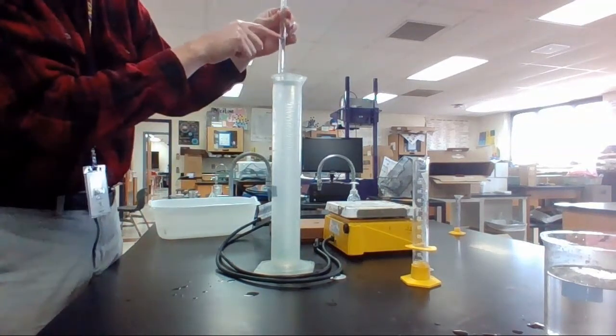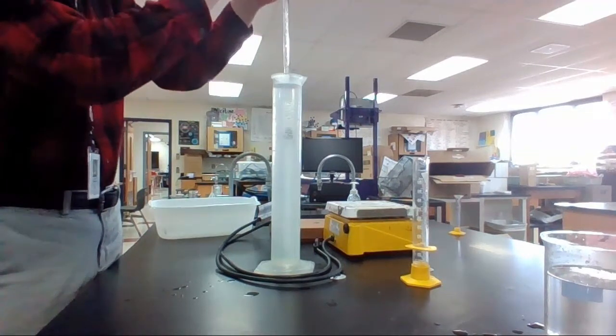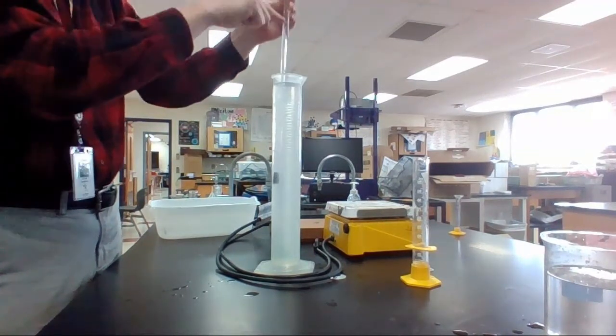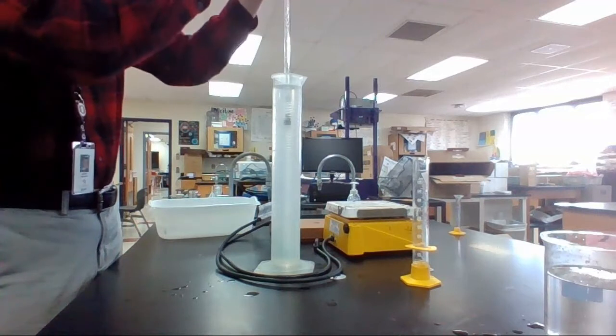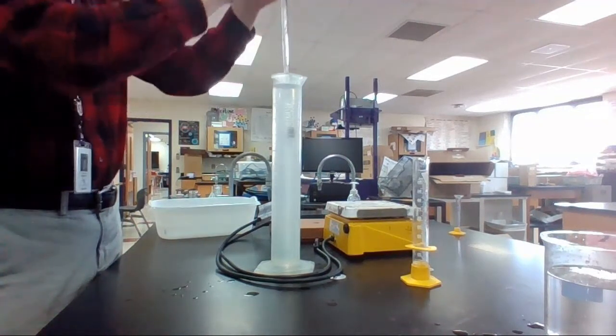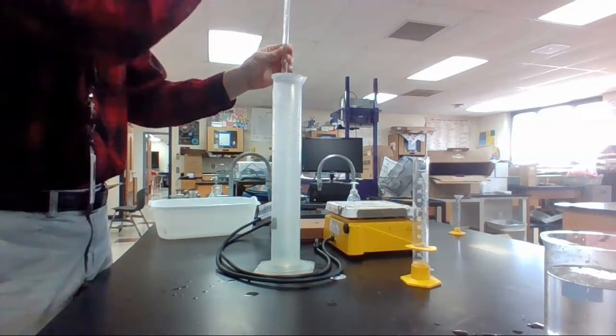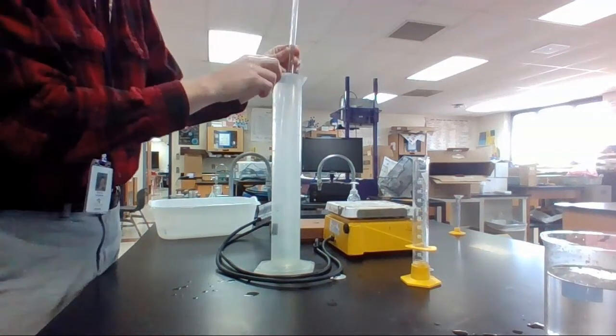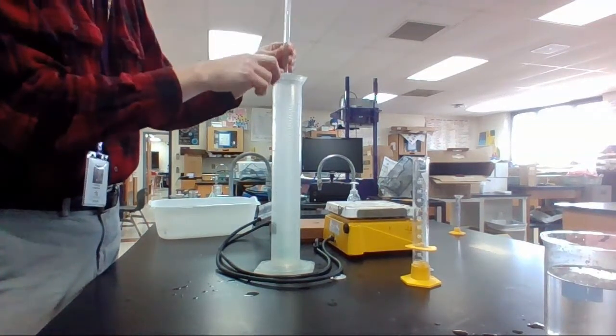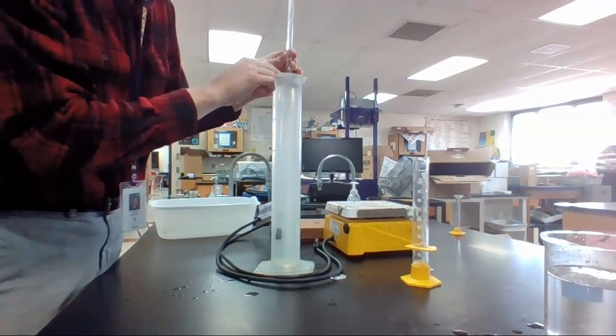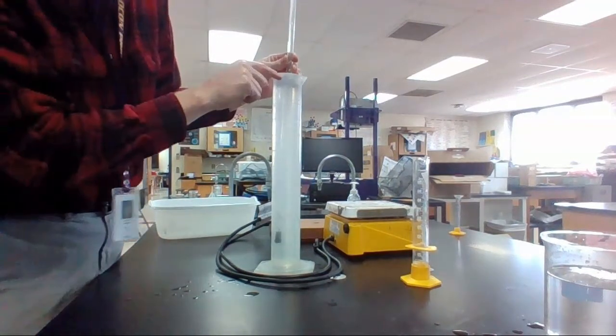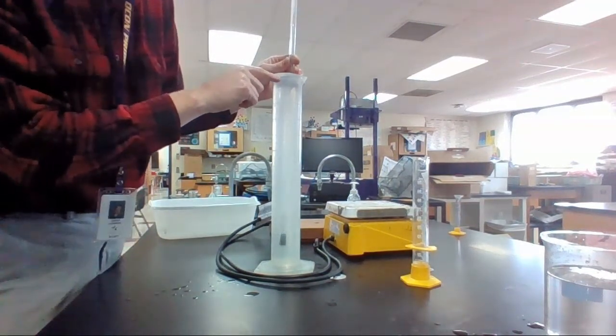And so this water level goes up and down depending on how far this goes, because I'm changing the pressure in there with each drop or raise of this eudiometer. So I need the water level in the eudiometer to match the water level in the graduated cylinder.